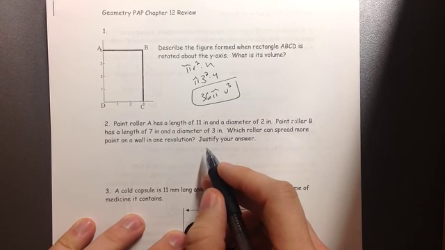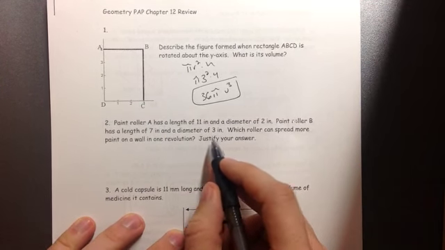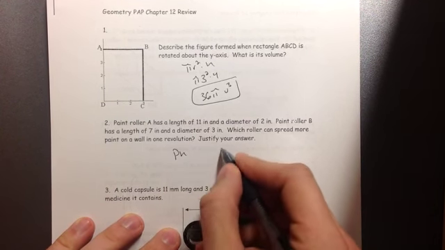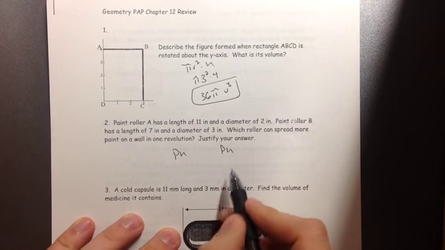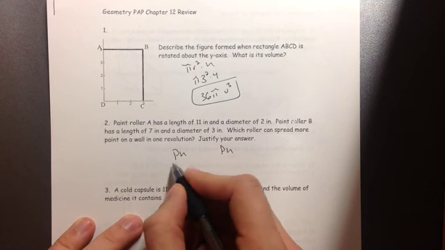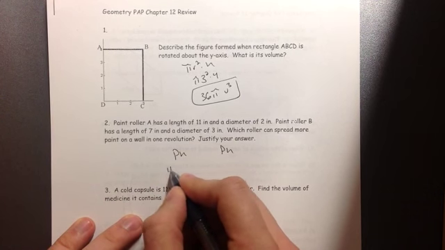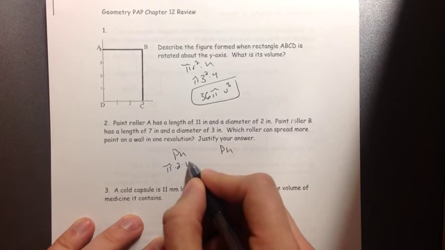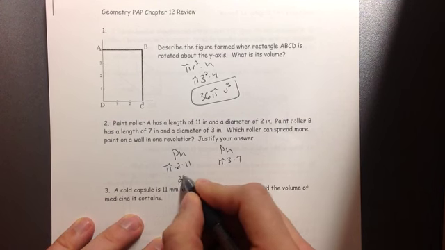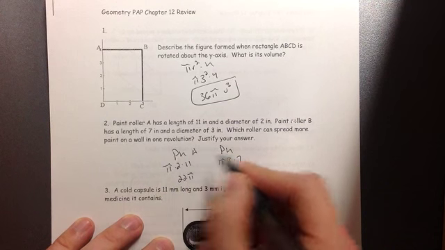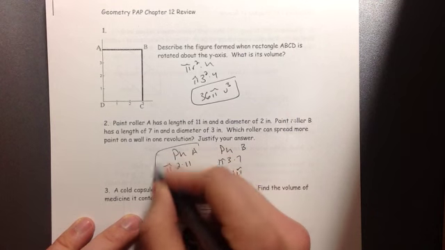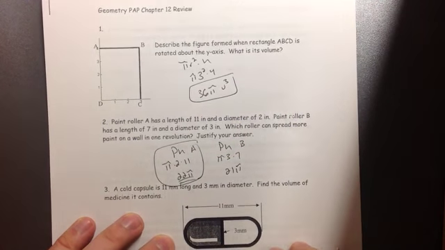Number 2, we've got the paint roller. This one, you're looking at the lateral surface area. Those ends are not going to matter. So we have perimeter times height of the first, and the perimeter times the height of the second one. We want to know which one's going to spread more. So I've got just pi d times h. Pi d will be my perimeter. So pi times 2 for the first one, and then h is 11. Pi times 3 for the second one, and then h is 7. So this is going to give us 22 pi for roller A, and then 21 pi for roller B. Roller A is going to be bigger by 1 unit of pi.